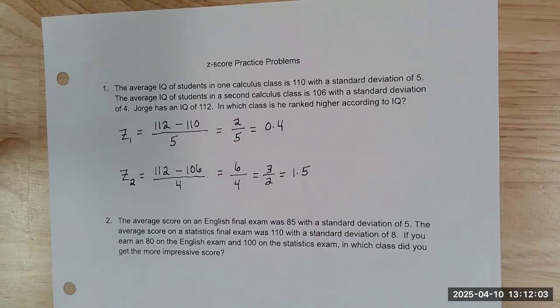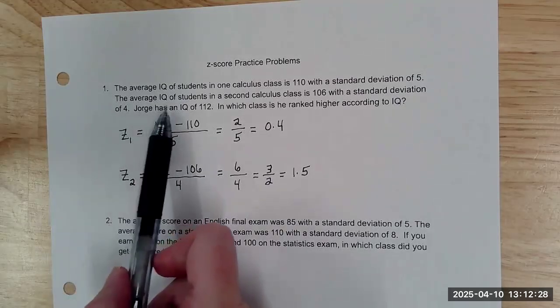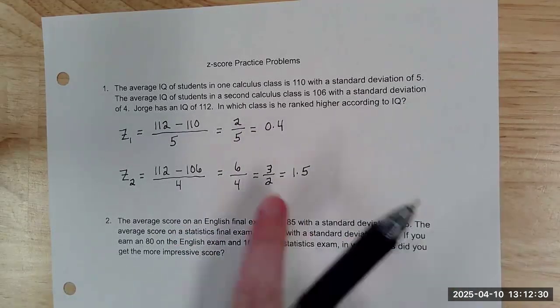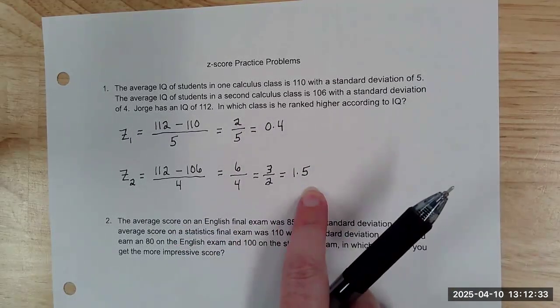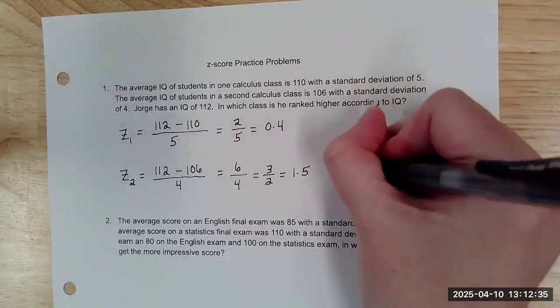So, how unusual are his scores? Being 0.4 away from 0 is our starting place. Not very unusual at all. 1.5, not crazy unusual, but it's getting pretty close to that 2 that is unusual. So he would be more unusual in class number 2. His score would be more unusual in class number 2. So where it says, in which class is he ranked higher? You would say he's ranked higher in class number 2.